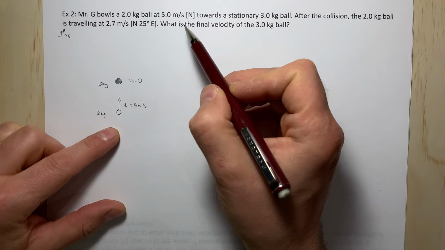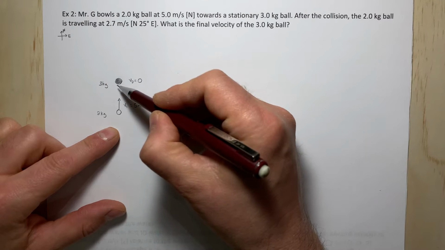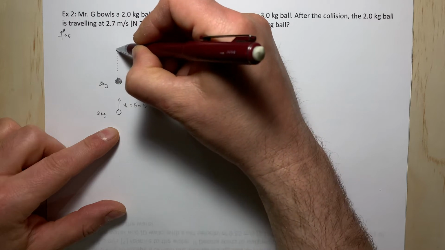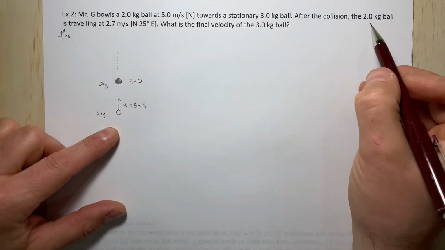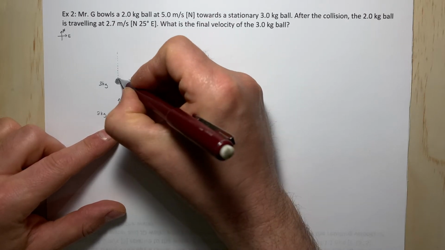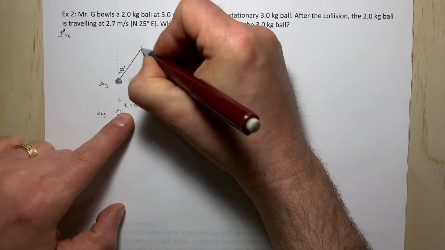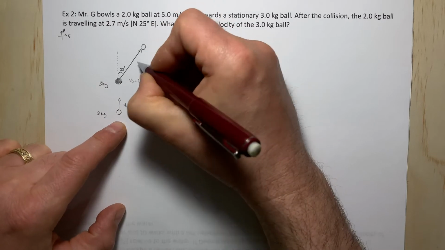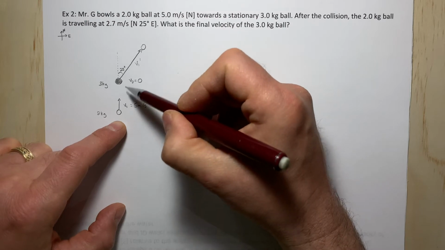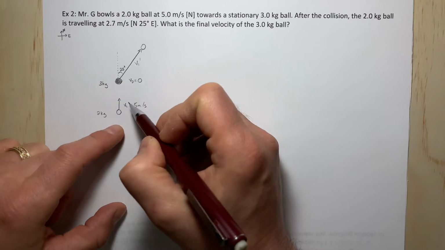Why am I bowling one ball towards another? I don't know. But anyways, this ball is going to hit this ball, and I'll put a little dotted line here just to show the original direction of motion if there was no collision would be to continue this way. After the collision though, this 2 kilogram ball is traveling north 25 east. So that's somewhere over here. Let's put 25 degrees there. That is this guy. Let's put the open circle. So that's this ball. This is V1 primed. So V1 primed, it goes off this way. The question is, what's the final velocity of this ball? What does this ball do after the collision?